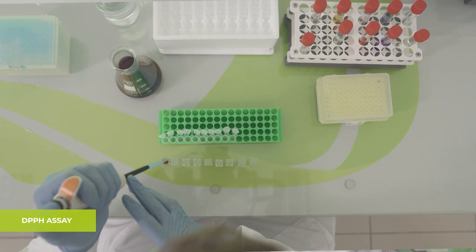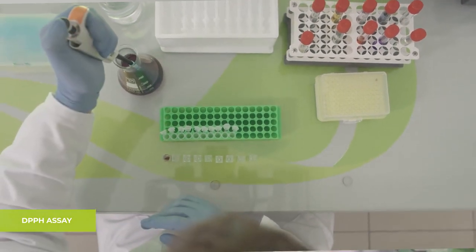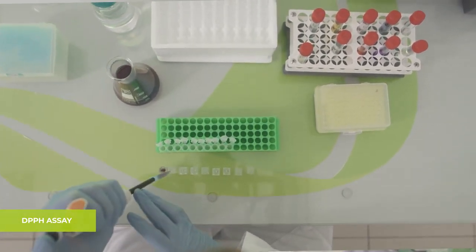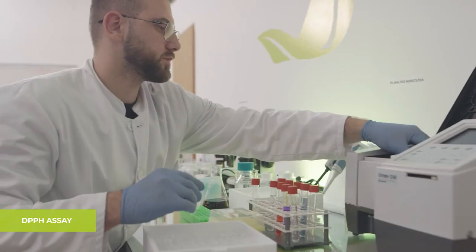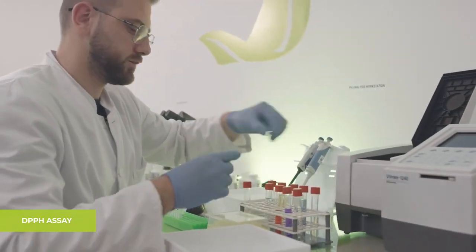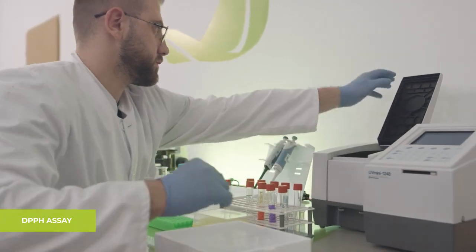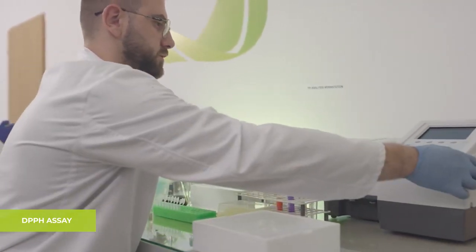In this method, we observe the electron transfer that occurs when an antioxidant converts the free radical DPPH to a more stable form. DPPH itself is a deep violet color, and when the electron transfer occurs, the liquid turns a pale yellow, indicating antioxidant activity. We measure how intense the color change is on the spectrophotometer, and we do the experiment to find the amount of substance we need to reduce DPPH by 50%.